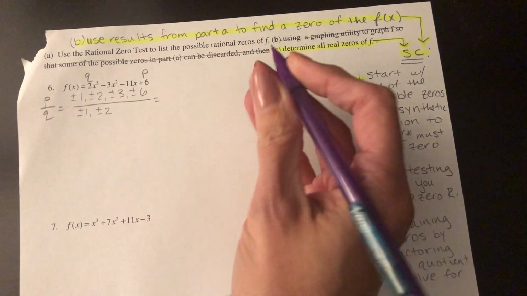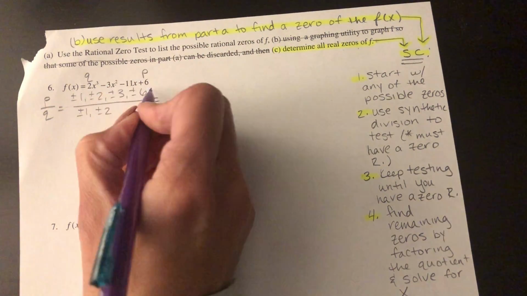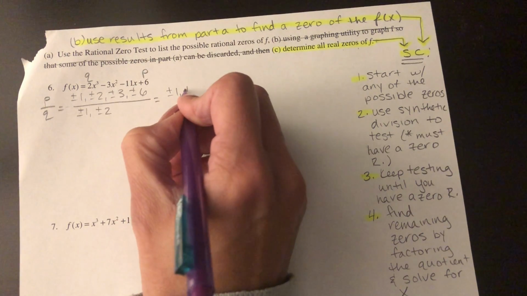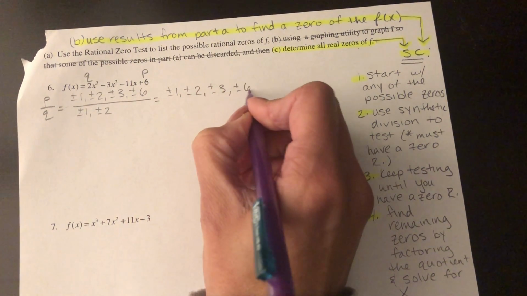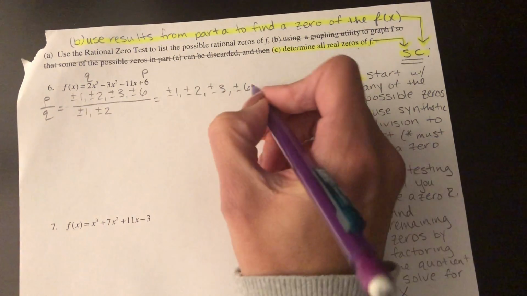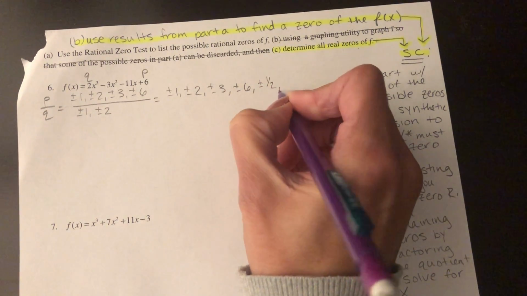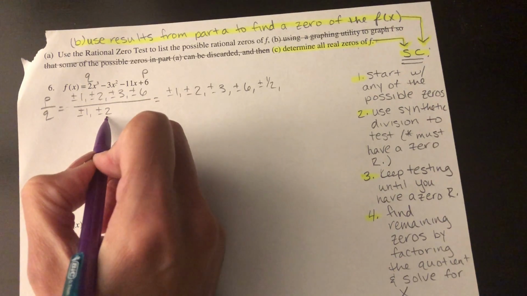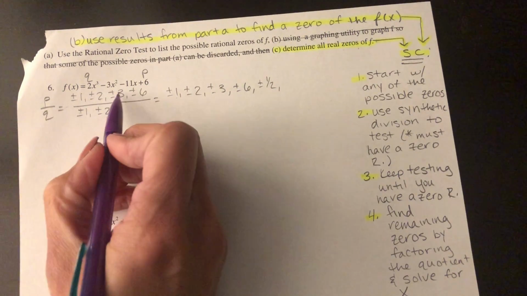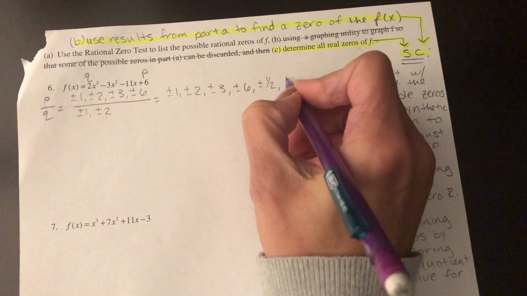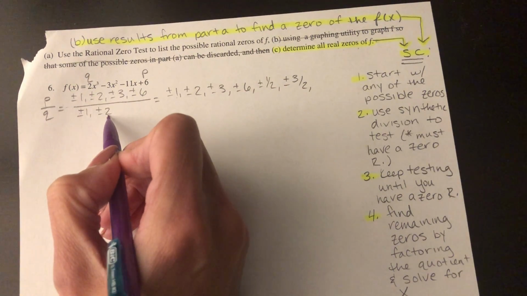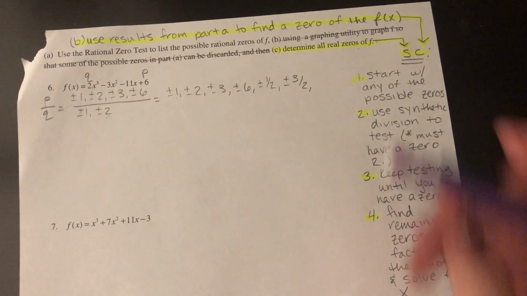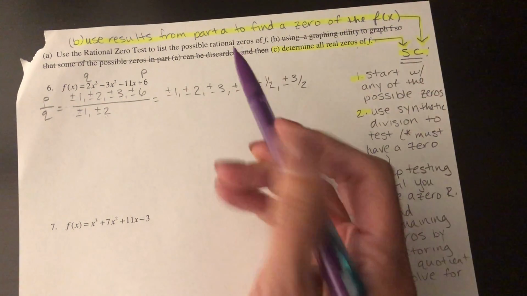And then simplify. So everything divided by 1 is just itself. And then I'm going to divide by 2. So 1/2. 2 over 2 is 1, and we already have that, so I don't need to write that. And then I have 3 over 2. And then 6 over 2 is 3. I already have that, so I don't need to write that. So those are all my possible zeros.